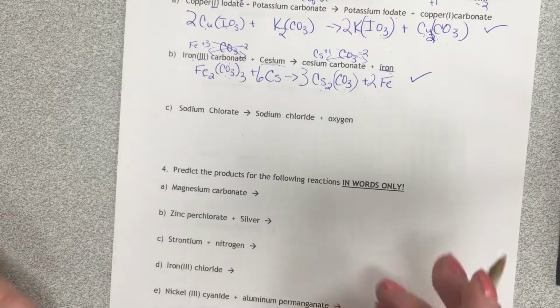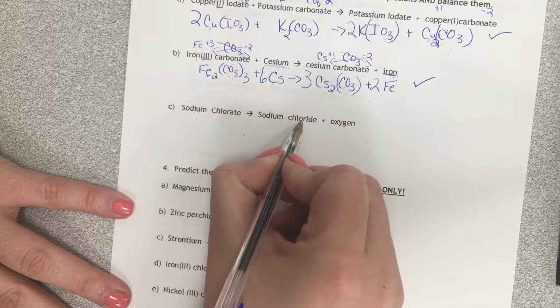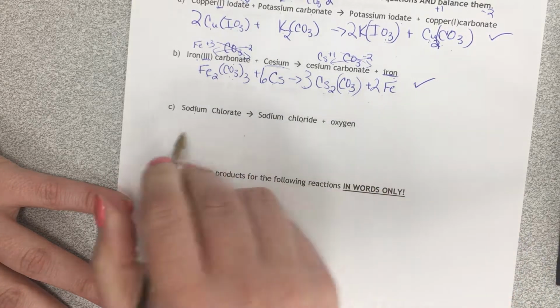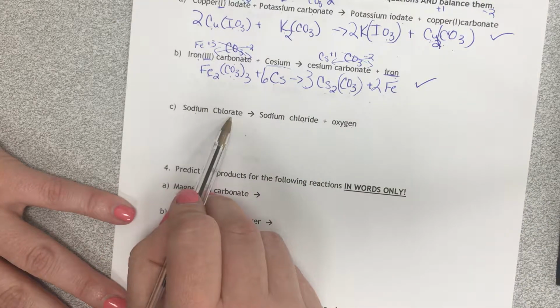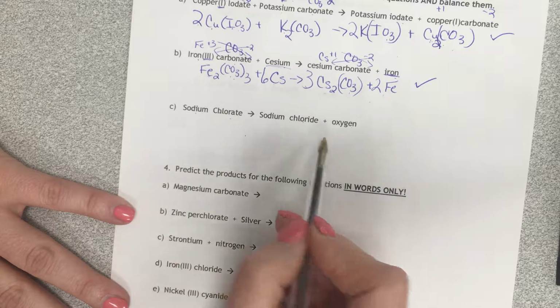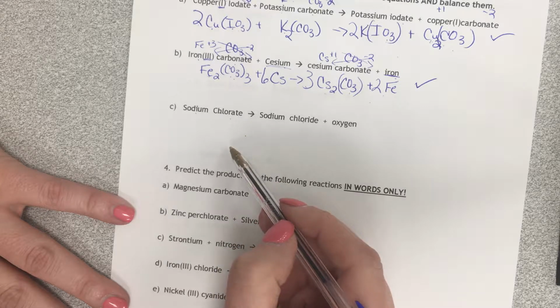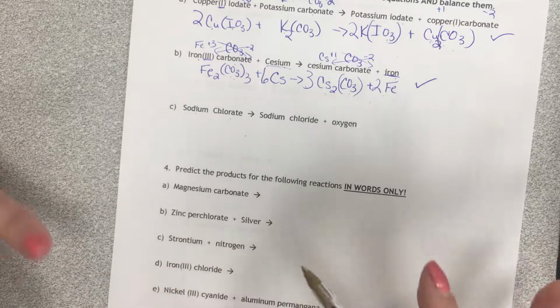Moving on. Sodium chlorate, metal, nonmetal. Sodium chloride, metal, nonmetal. And oxygen. So guys, if you don't immediately say, oh, metal, nonmetal, that's a decomposition. It's one of those 3 exceptions. Remember those 3 exceptions: chlorate, carbonate, and hydroxide. If not, you should maybe review that.